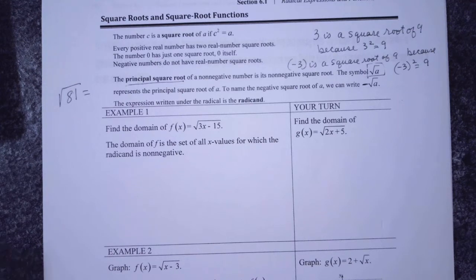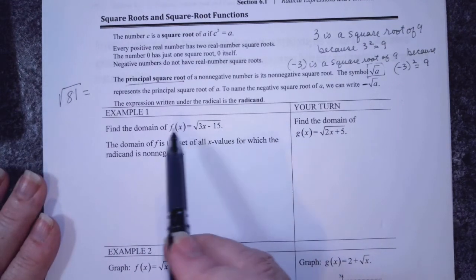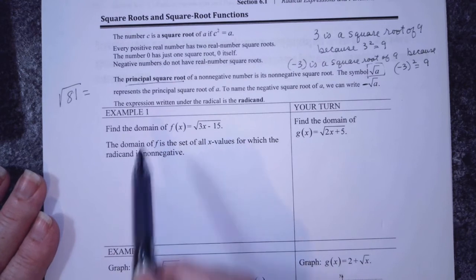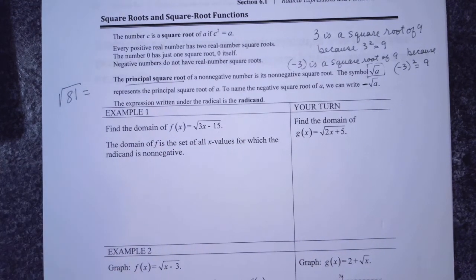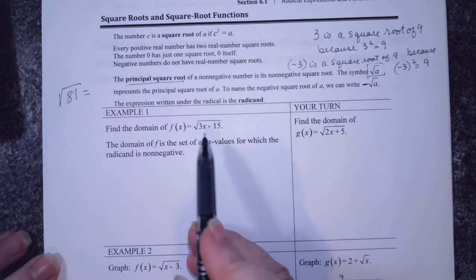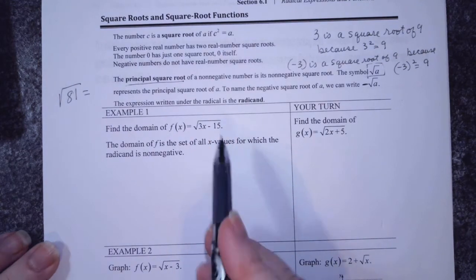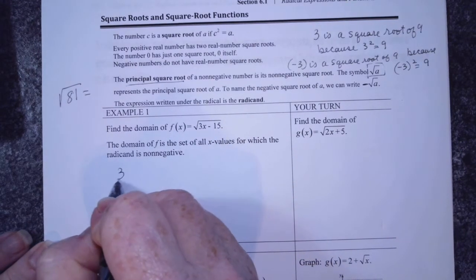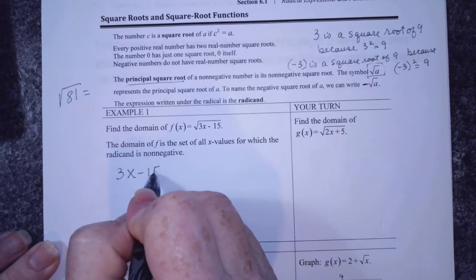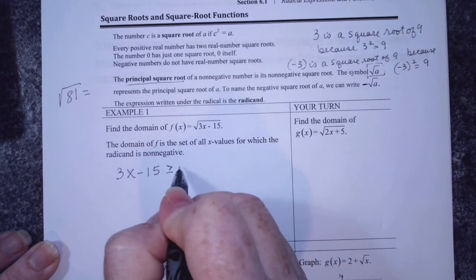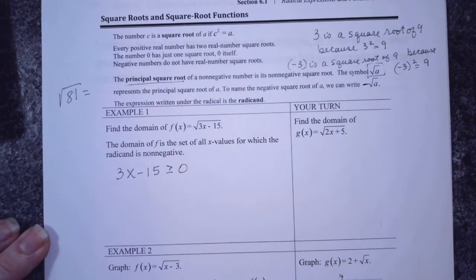But any time you have a square root function, if you want to find the domain, what we're looking for are the legal values of x. What can I plug in for x and get a real answer out of this function? And that domain will be the set of x's that make what's underneath the radical bigger than or equal to 0. Okay?